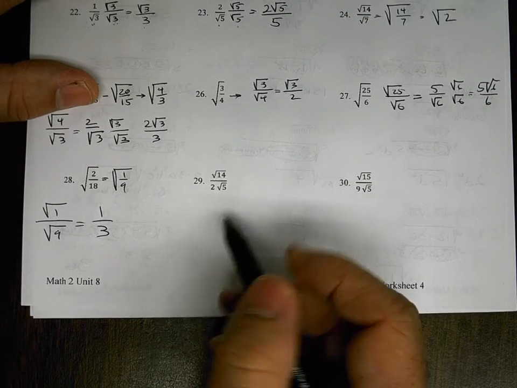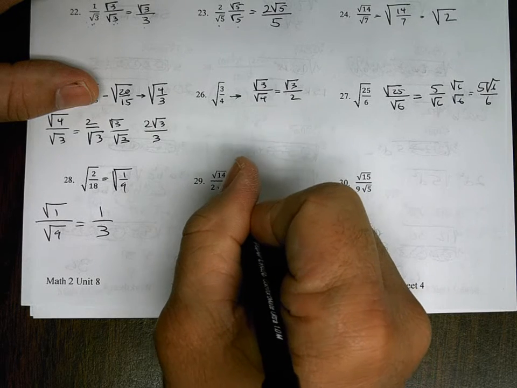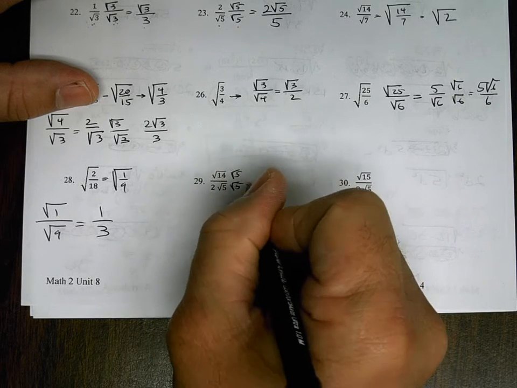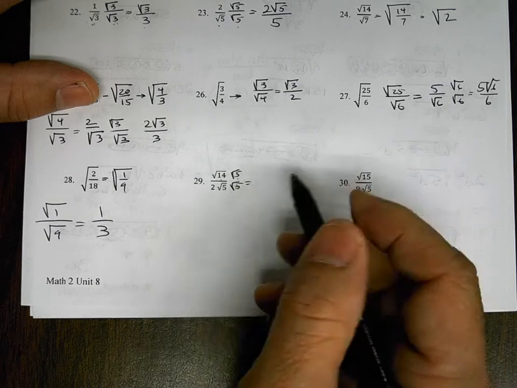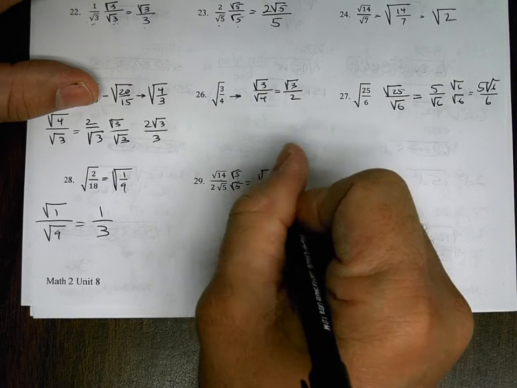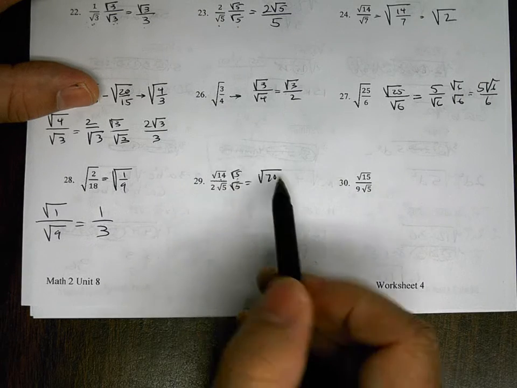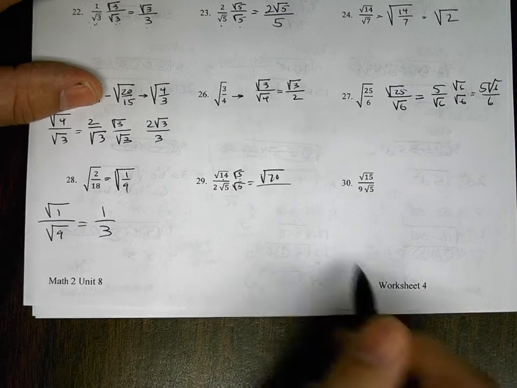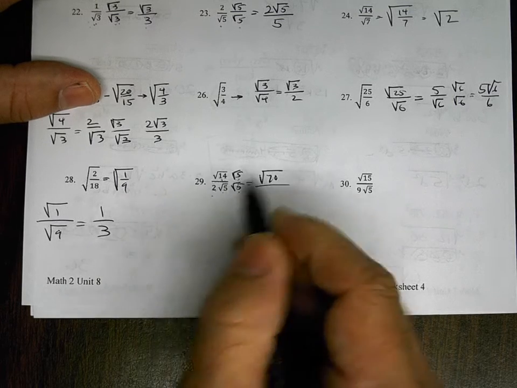Alright, so this becomes as simple as it gets, so we will multiply top and bottom by the square root of 5 to rationalize the denominator. So the square root of 14 times the square root of 5 is the square root of 70. I know that can't be simplified because it's 2 times 7 times 5. There's no pairs in there. And square root of 5 times square root of 5 is 5, and 5 times 2 is 10.